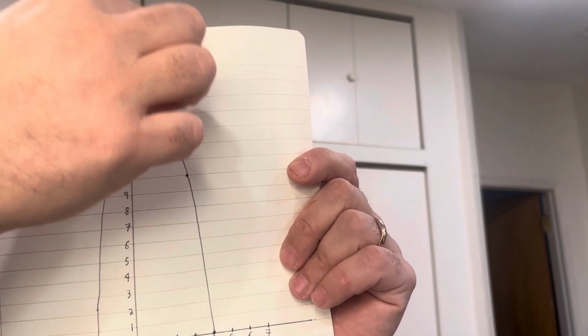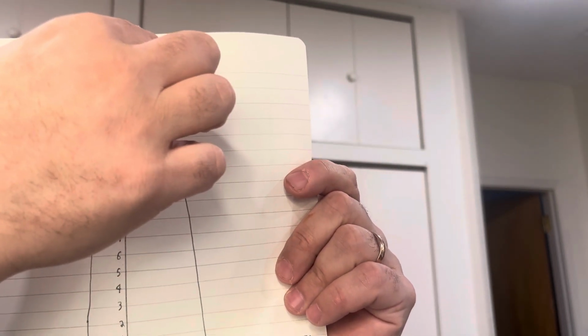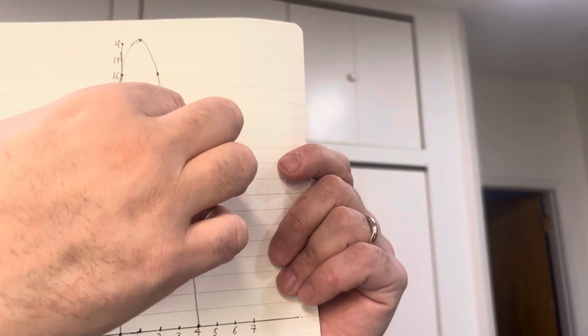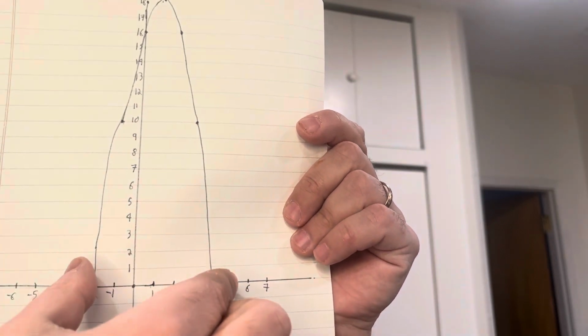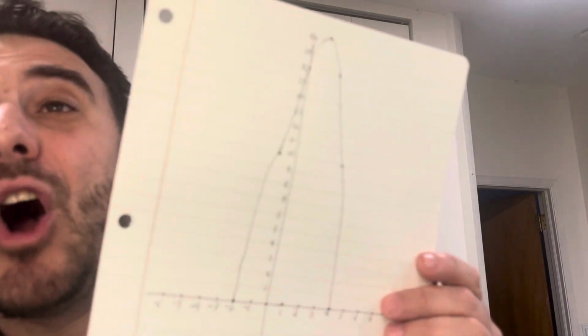If we look at our graph right here, you will see that we have the vertex, and we moved out 1, down 2. Out 1, down 3 times 2, which would be 6. Out 1, 5 times 2, which would be 10. And we can keep going and going.